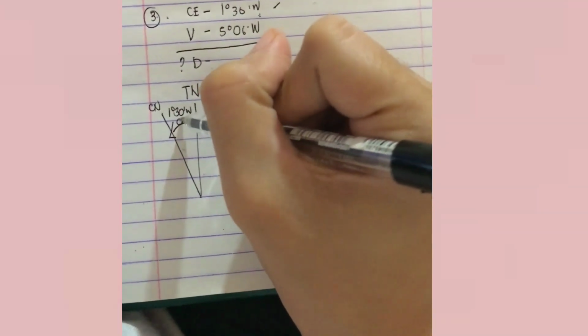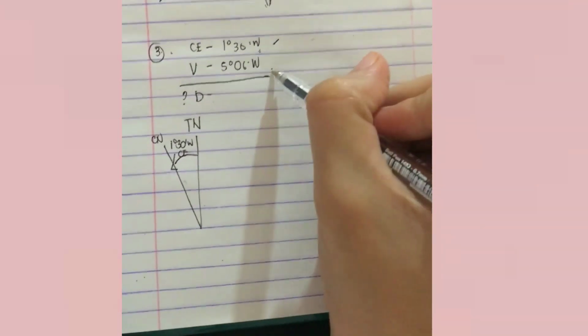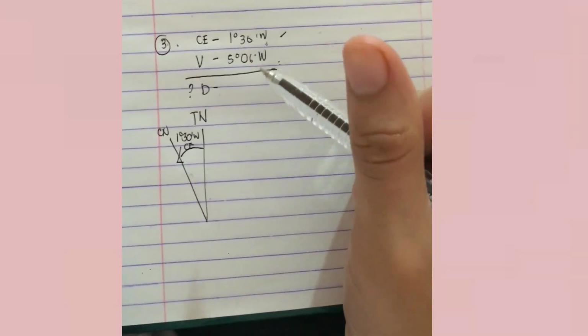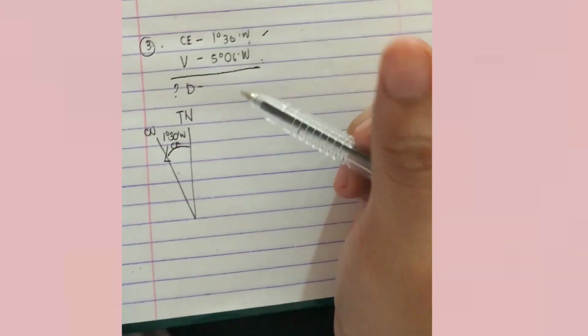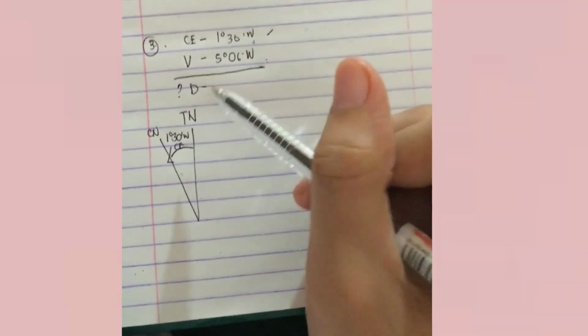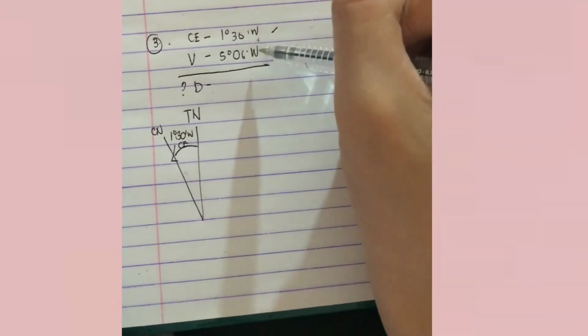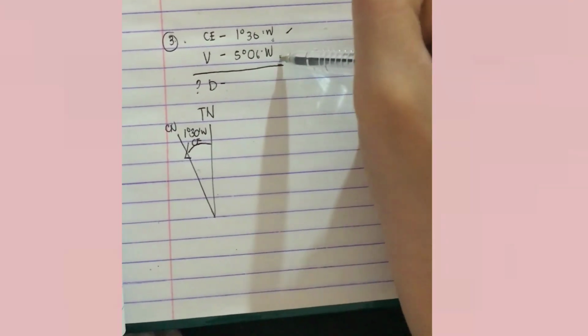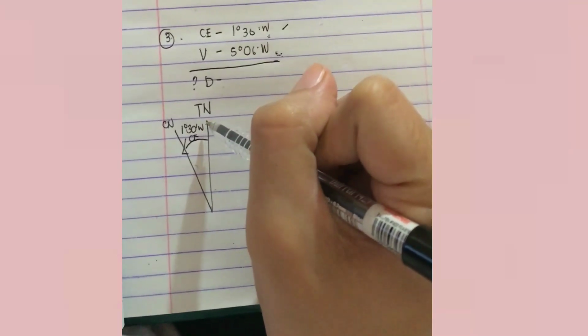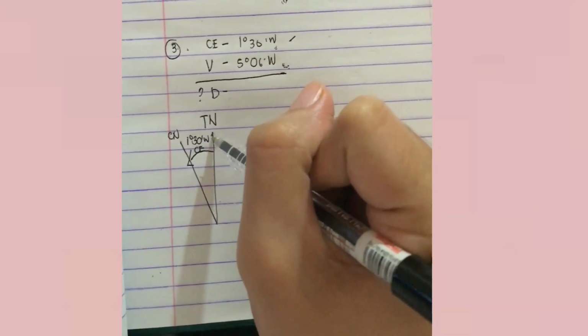Now, let's illustrate the variation. True north to magnetic north is our variation. The direction of our variation is west, which means our magnetic north should be at the right side of our true north.